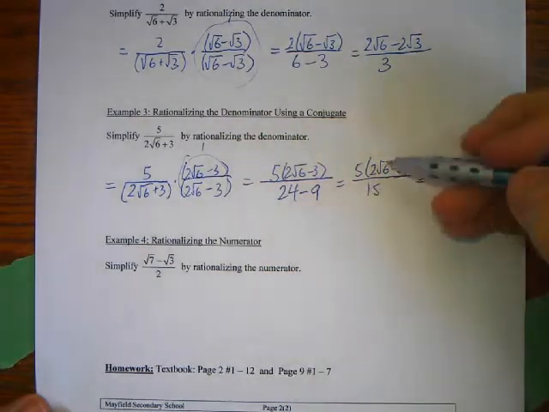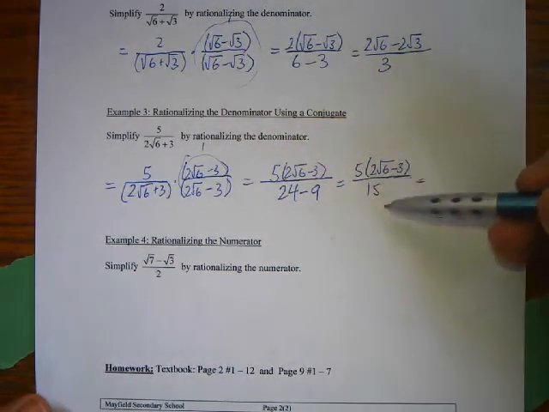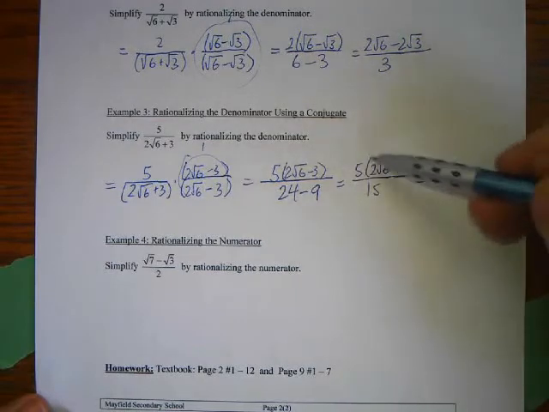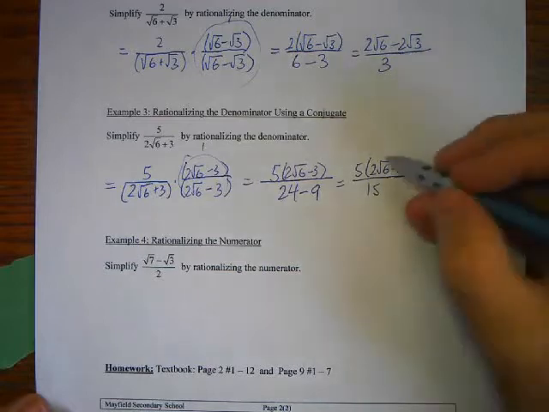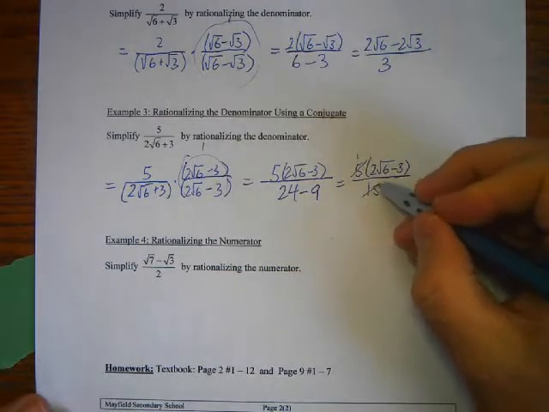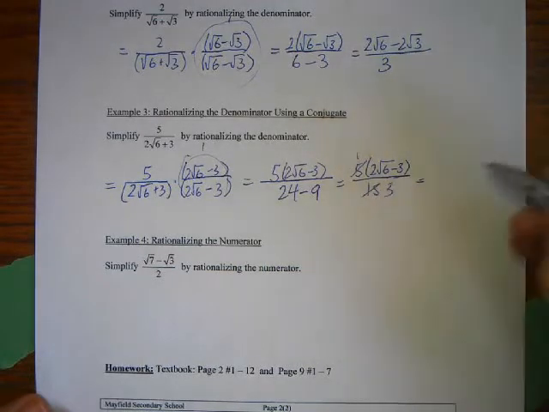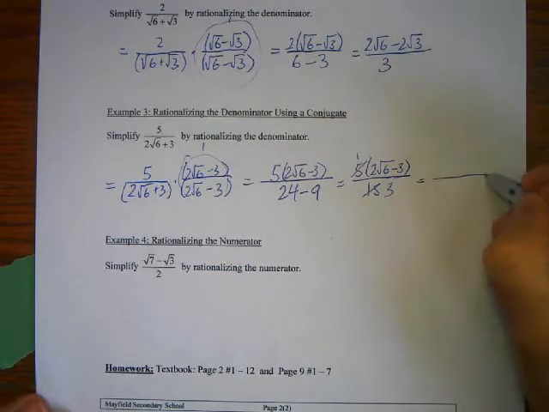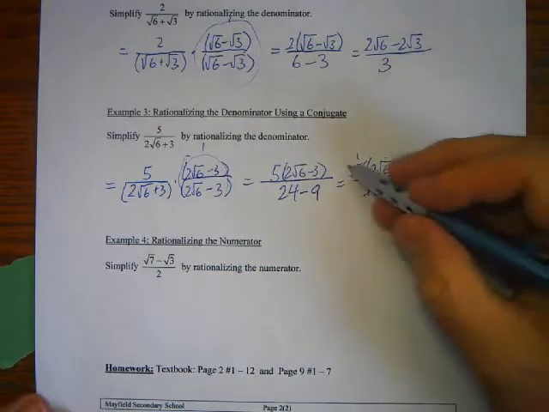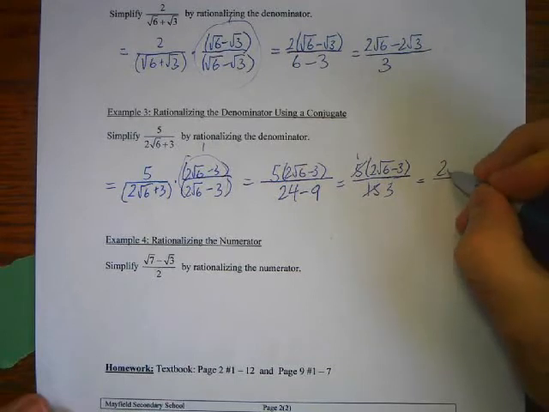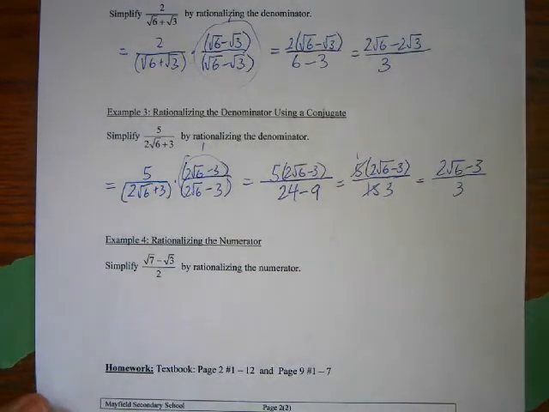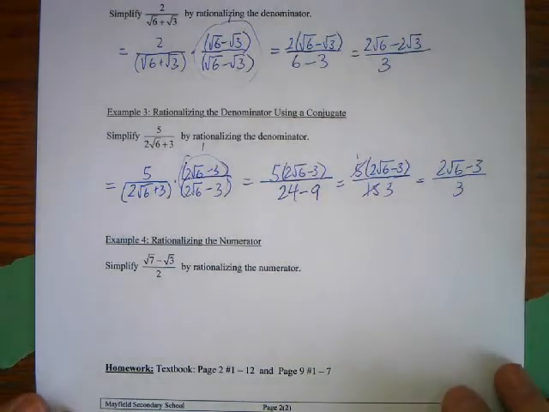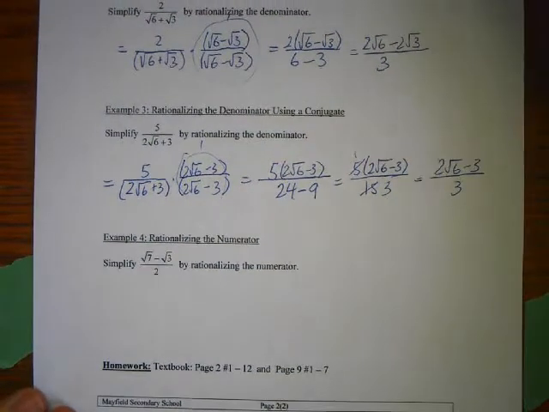The reason why I did that was I want to be able to reduce before I expand this. And I can see here 5 and 15, I could reduce that to 1 over 3. So when I reduce that, I get 2 root 6 minus 3 over 3. That one's a little bit tougher.